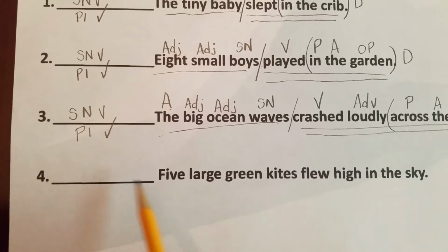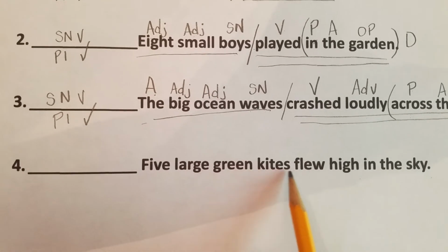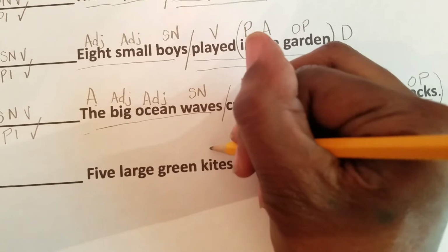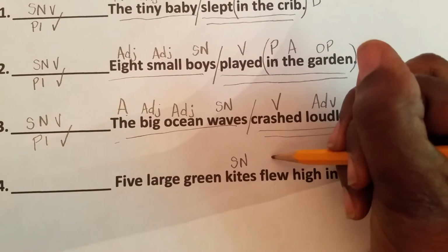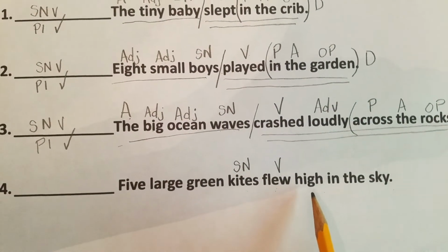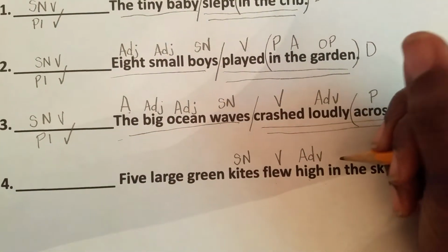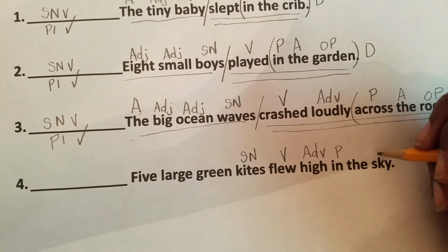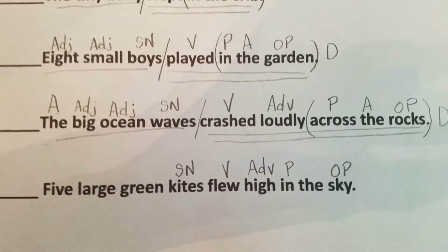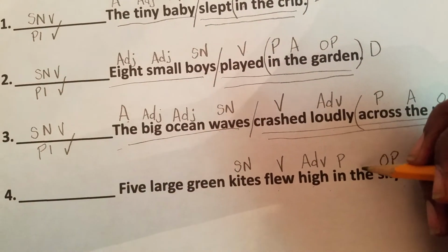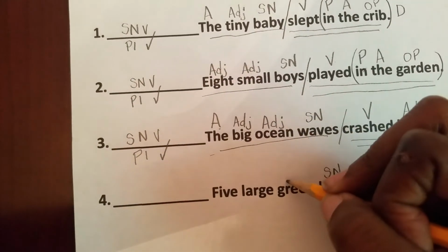Last sentence. 5 large green kites flew high in the sky. What flew high in the sky? Kites. Subject, noun. What is being said about kites? Kites flew. Verb. Flew how? High. Adverb. In, preposition. In what? Sky. Object of the preposition. It's the noun after the preposition. The, article adjective. What kind of kites? Green, adjective.